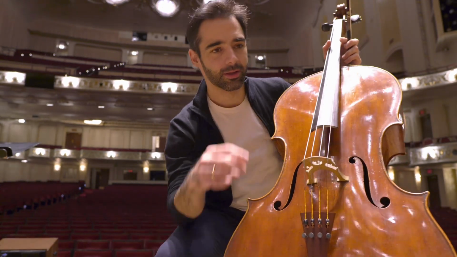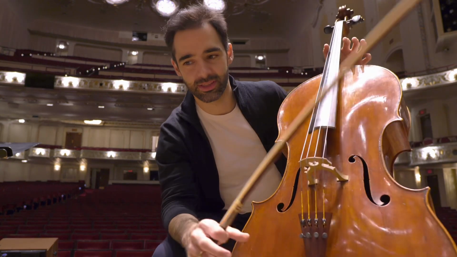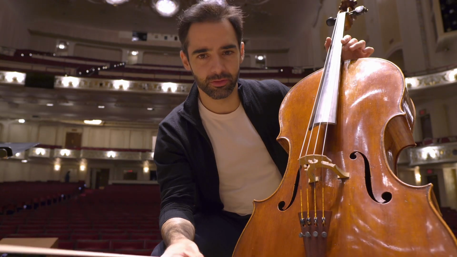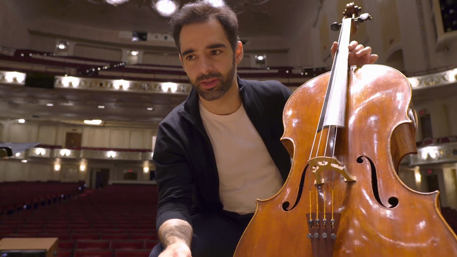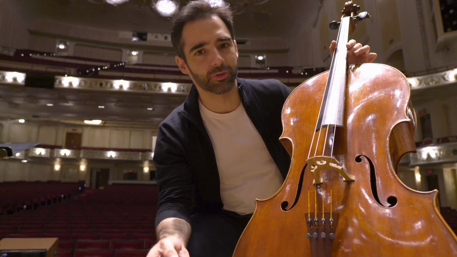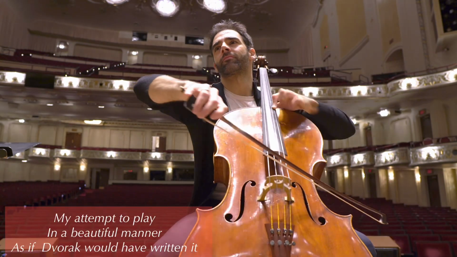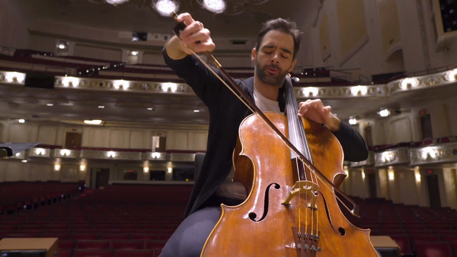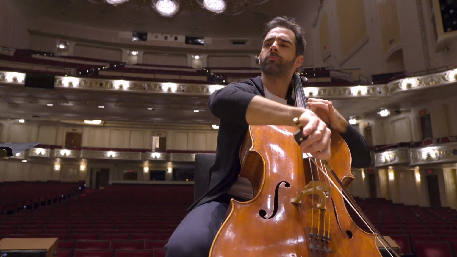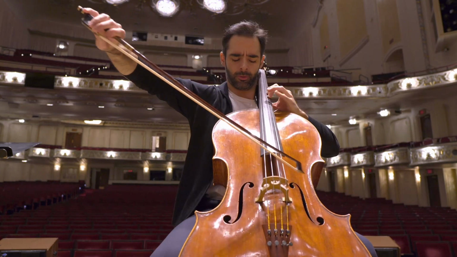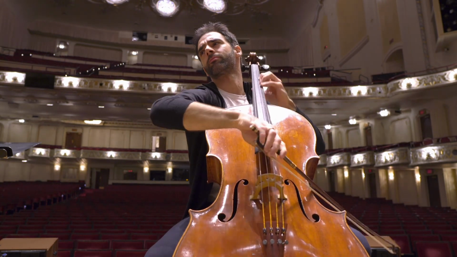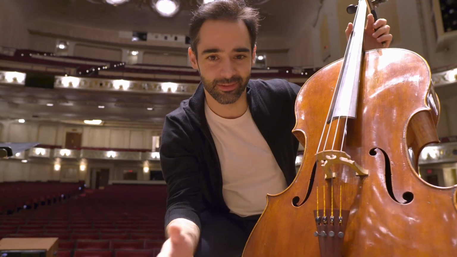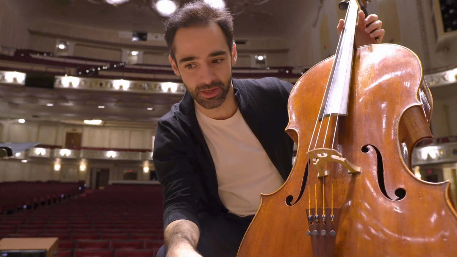How do I deal with that? So first thing is to understand the language of the composer that we are playing, in this case Shostakovich. My thought process is like, how would it sound if it's written by, let's say, Dvorak? Of course, in that case, it really doesn't sound at all like Shostakovich.